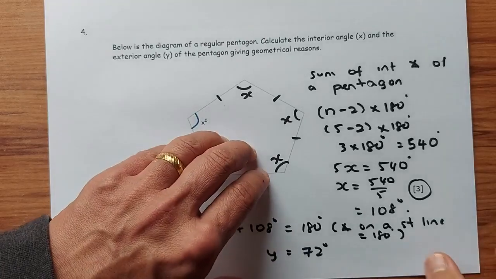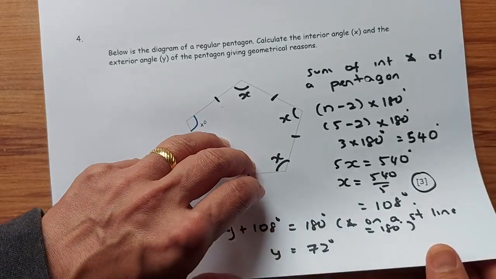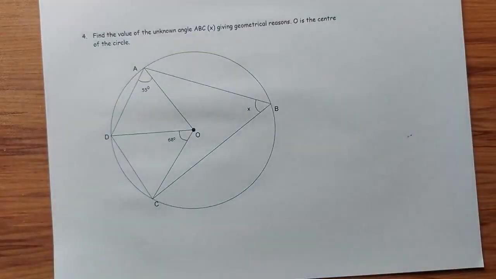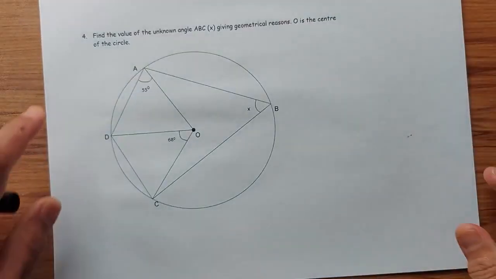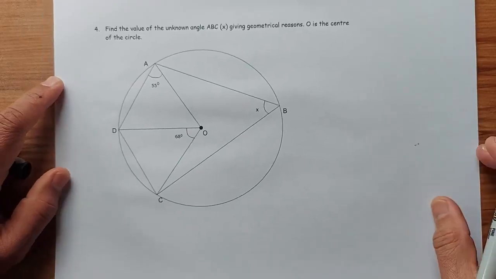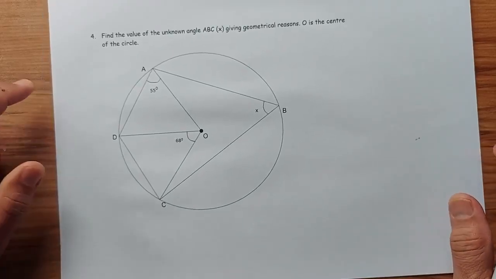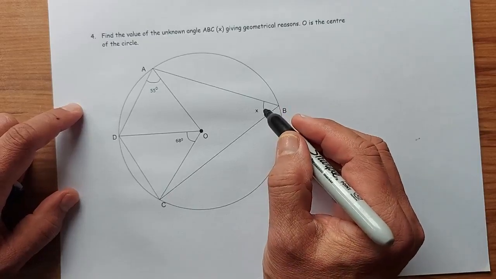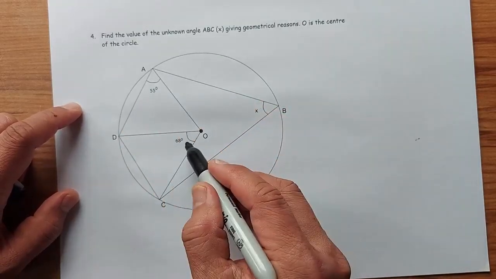Okay, the last but not least, we are looking at the circle theorem. Circle theorem is slightly difficult. It's more in level 1, but they will have one question in year 10. Okay, year 9, I'm not too sure, most likely no. Okay, so you want to find the angle x. Okay, all given, this is 55, this is 68.